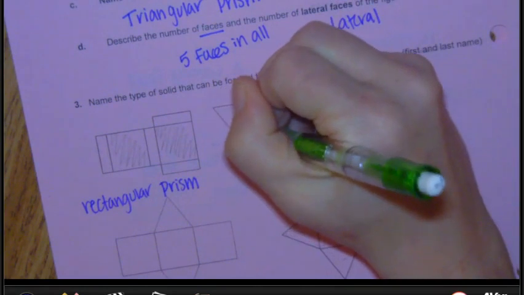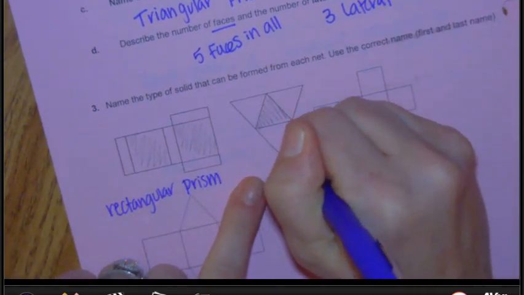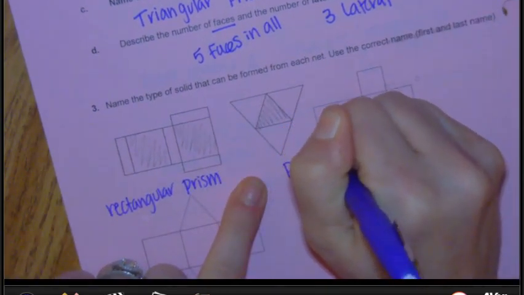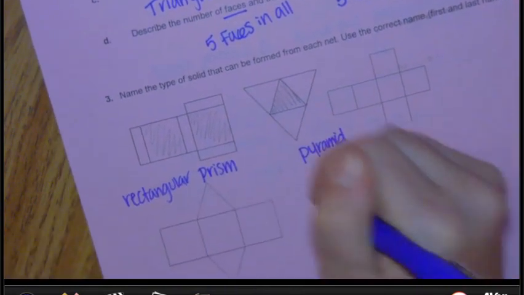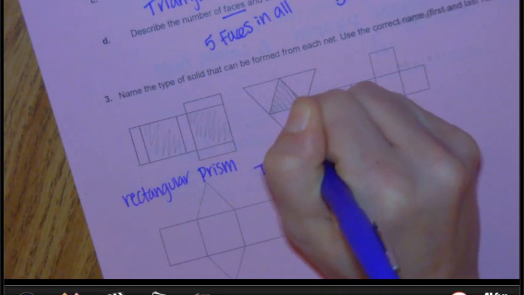What about this shape? Looks like I have all triangles. I have 1 in the middle and then 3 on the side. Well, I'm going to shade in my base right here. I have 1 base, and my sides are all triangles, so I have a pyramid. The shape of my base is a triangle, so it is a triangular pyramid.